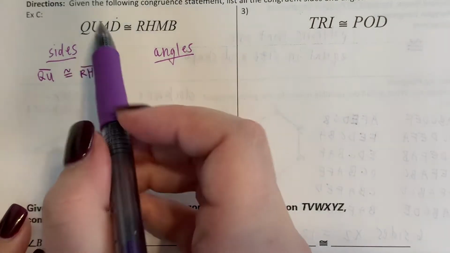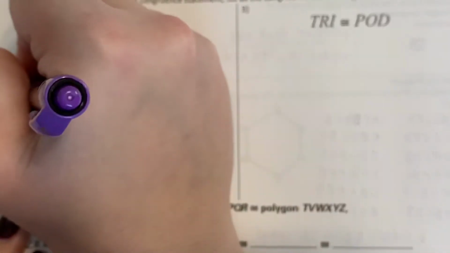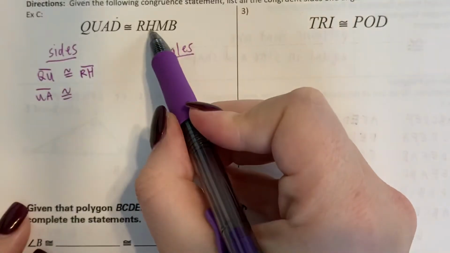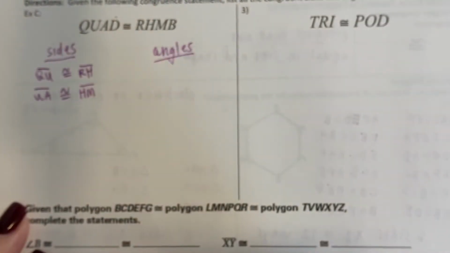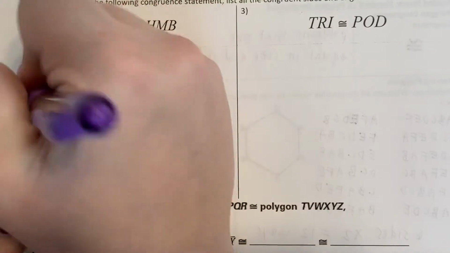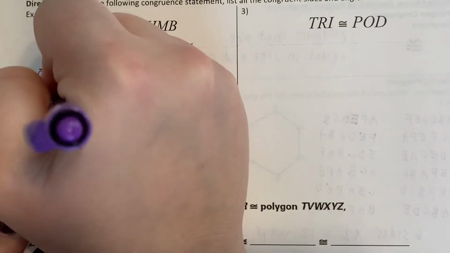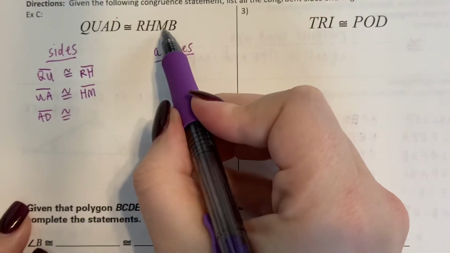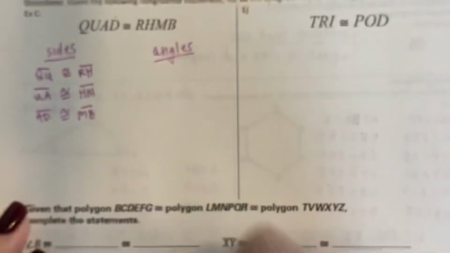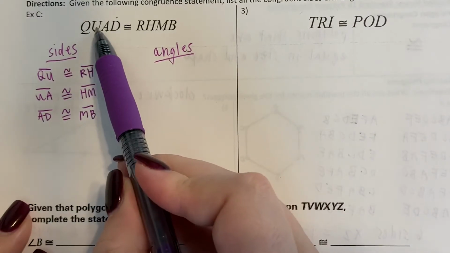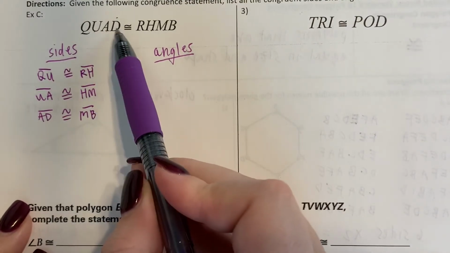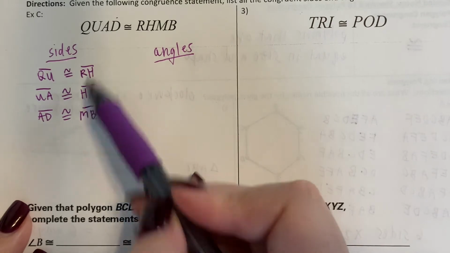Next, I can go to side UA, and I can match that with side HM. Then I can go to side AD, and I can match that with side MB. And then these are polygons with 1, 2, 3, 4 sides, but I only have 3 listed.